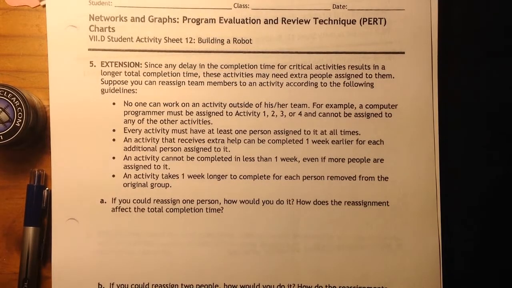Suppose you can reassign team members to an activity according to the following guidelines. No one can work on an activity outside of his or her team. For example, a computer programmer must be assigned to activity 1, 2, 3, or 4 and cannot be assigned to any of the other activities. Okay, that's the first stipulation. Second bullet point here: every activity must have at least one person assigned to it at all times. You can never have 0 people on any activity.